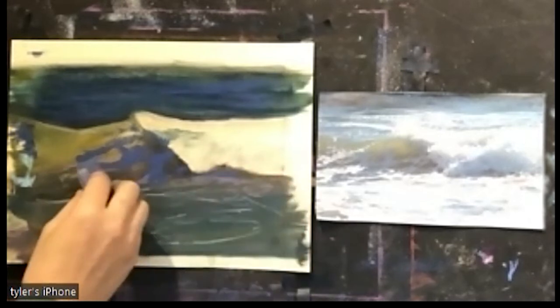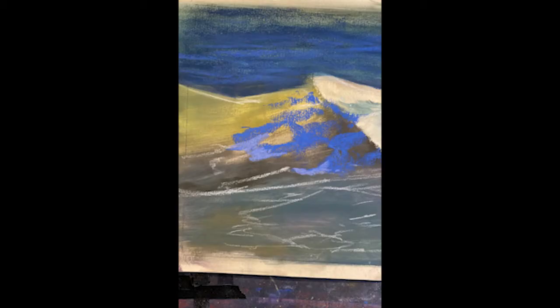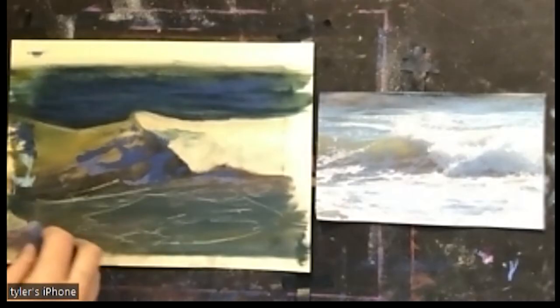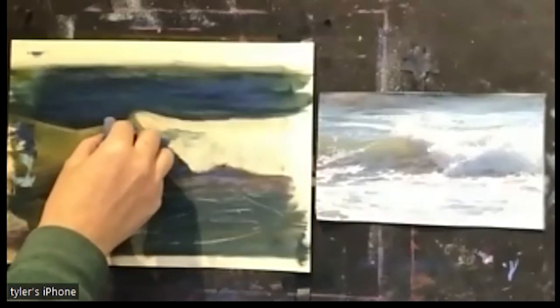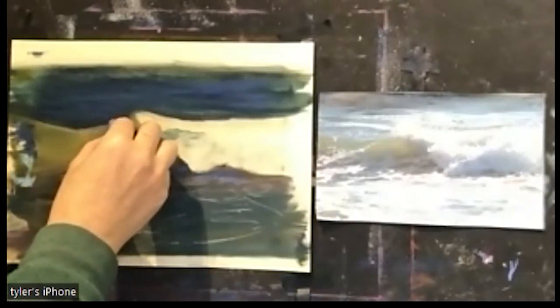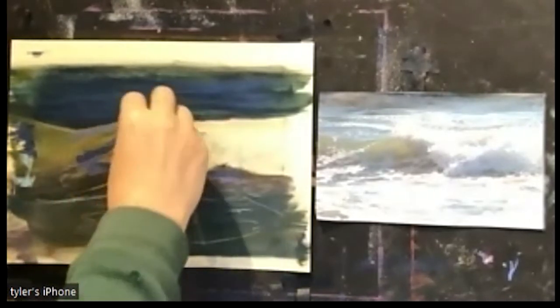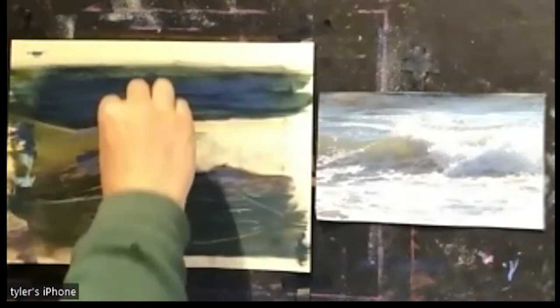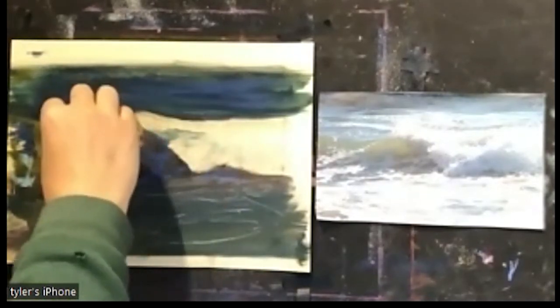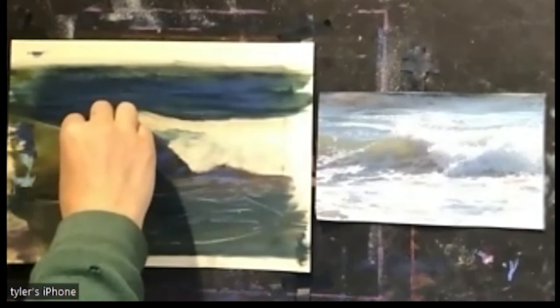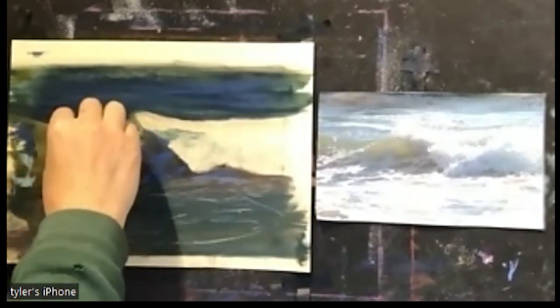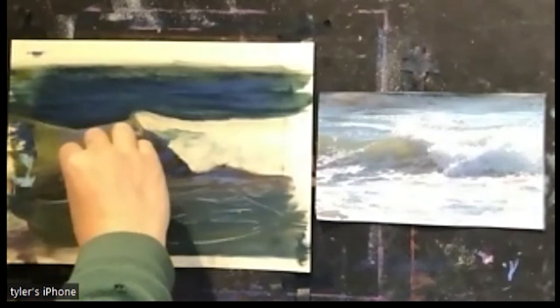Is that a purple or a blue? It's a purple. I'm going to show you. It's still in shadow, but just a little bit lighter. Now it's getting a little more light as we're moving out.